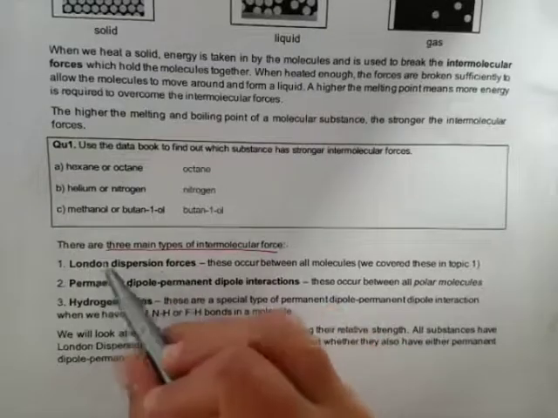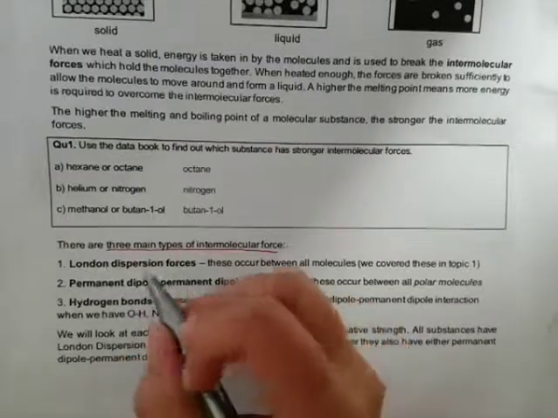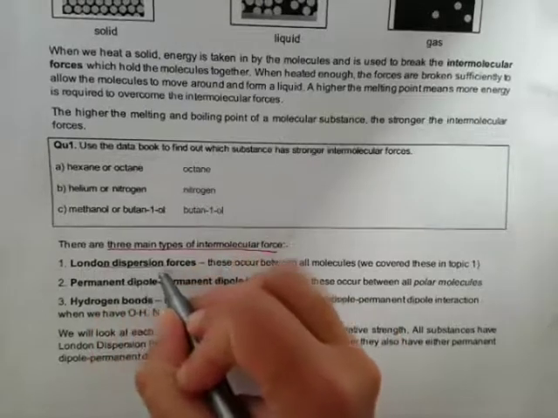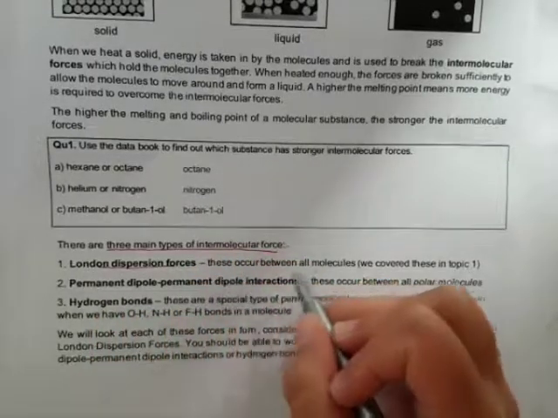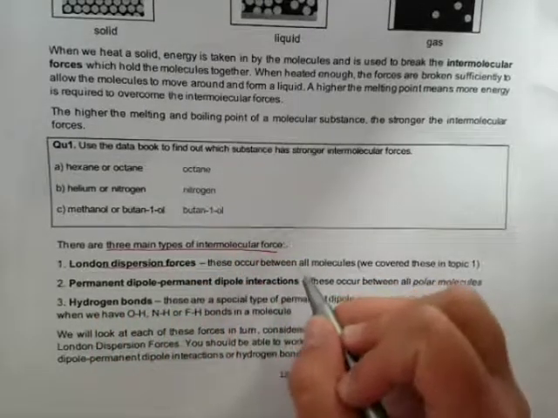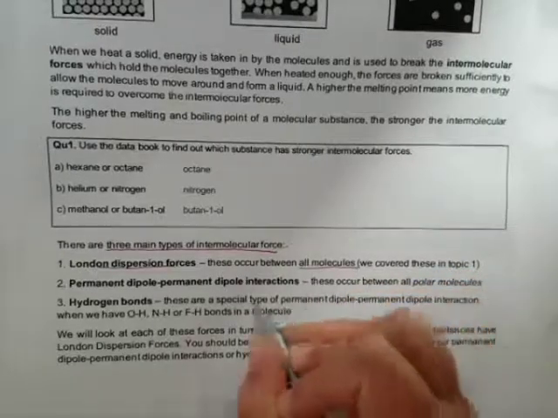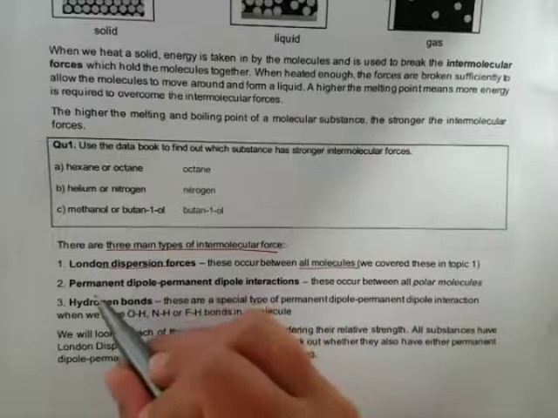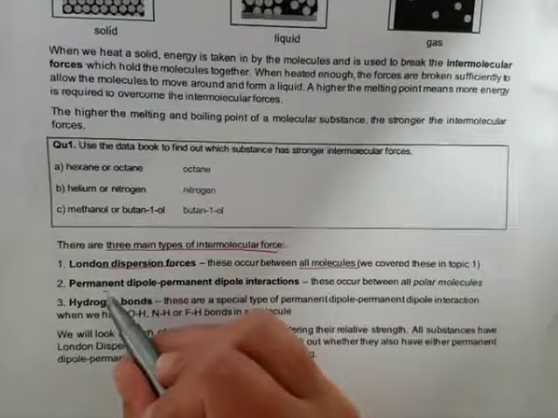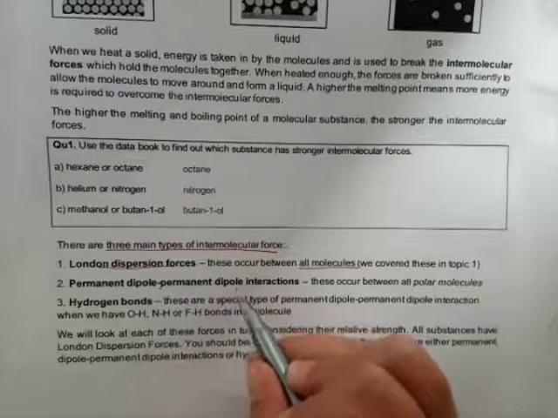So the first type of intermolecular forces, which we looked at a little bit in topic 1, are London dispersion forces, and these occur between all molecules. That's a really, really important thing to remember. The second type that we are going to look at are called permanent dipole interactions.